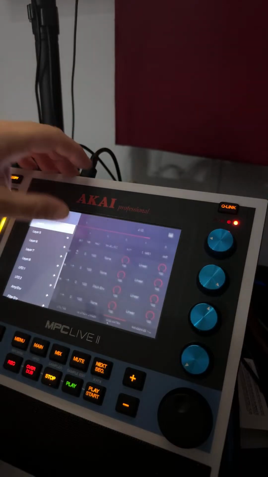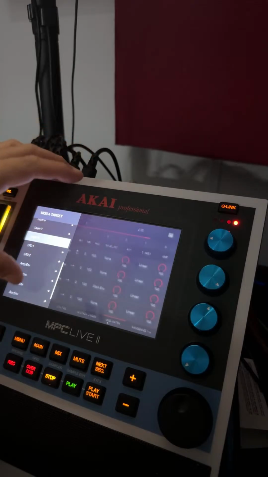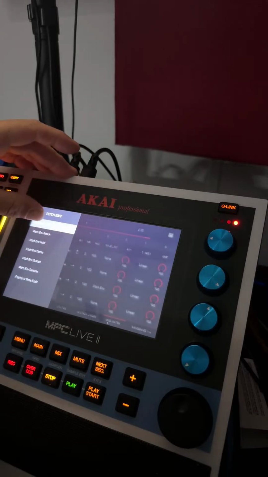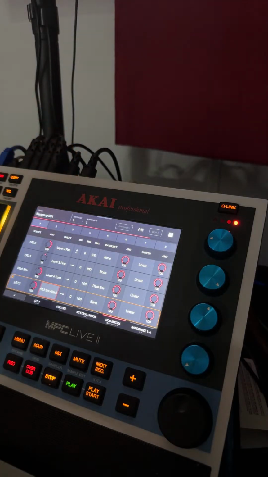No, I'm not gonna do that. I wonder, pitch envelope, and then pitch envelope the attack, right? So that means the LFO2 is gonna mess around with the pitch envelope attack that I just added to the 4th layer, right?